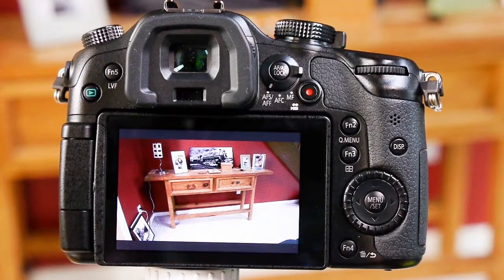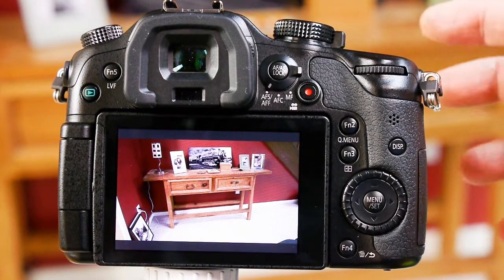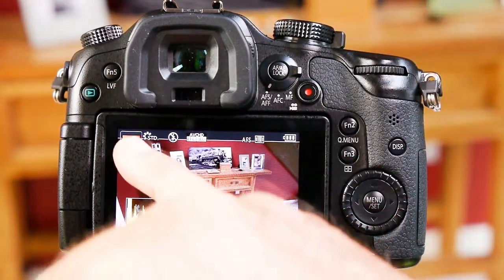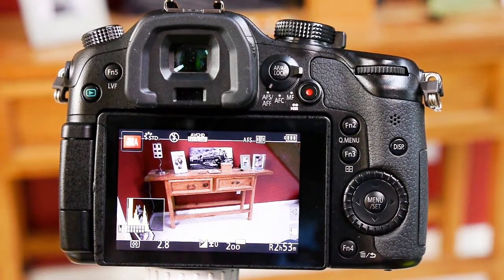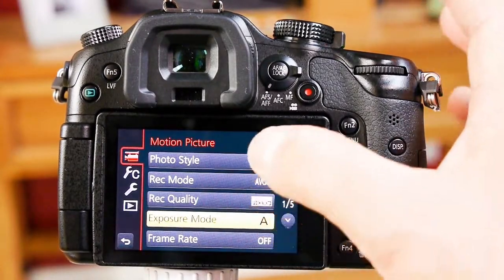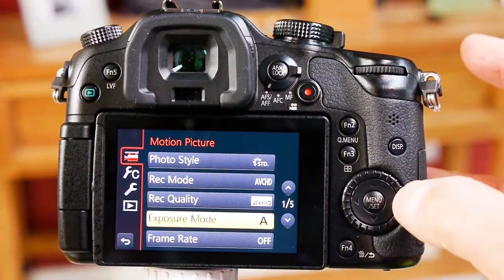Okay, so what I have now is I have my GH2 pointed at the back of the GH3, and I want to show you we're in the manual video mode, which you can always tell by it's up in the upper left corner of the back of the screen there. So now that I'm in the manual video mode, now I can go in, I can push the menu button. Carol and I think we covered all these other settings really well. I just want to focus on exposure mode.